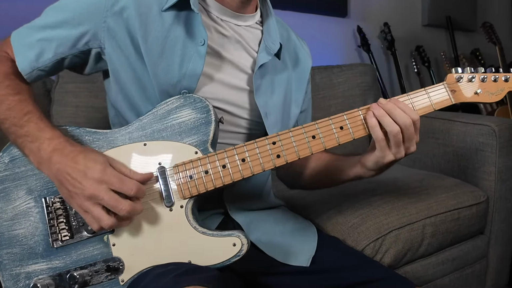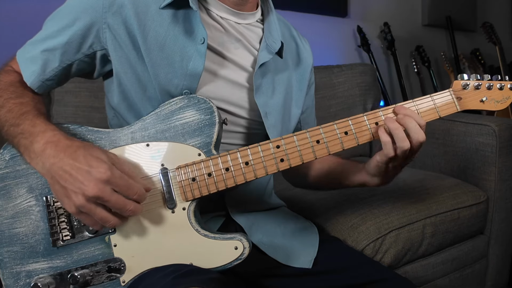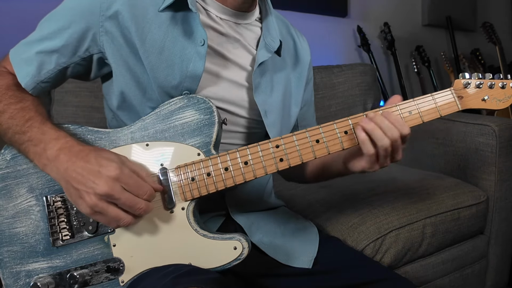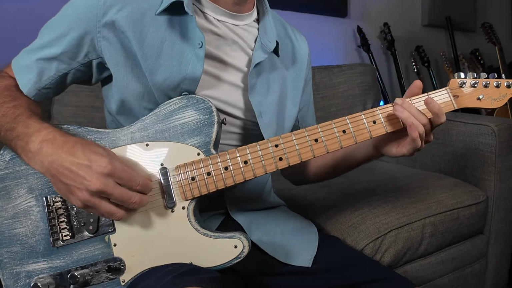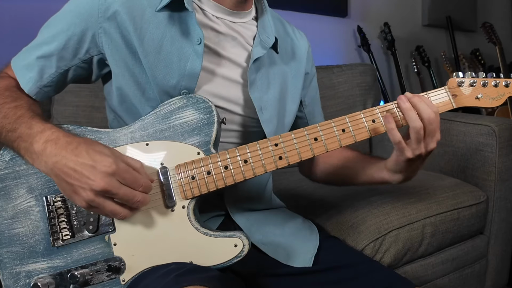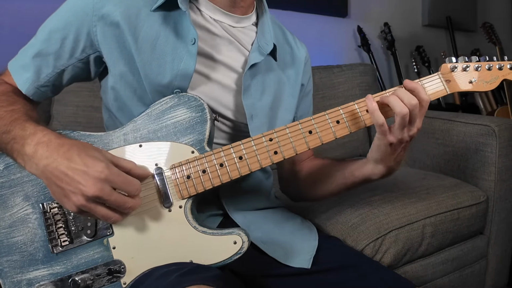The 4 chord in the key, C: 1, 3, 5, C, E, G, C major 7. The 5 chord in this key, D: 1, 3, 5 is major again, D dominant 7. The 6 chord in this key, E: 1, 3, 5, E minor. The 7 chord in this key, F sharp: 1, 3, flat 5, that's F sharp diminished.